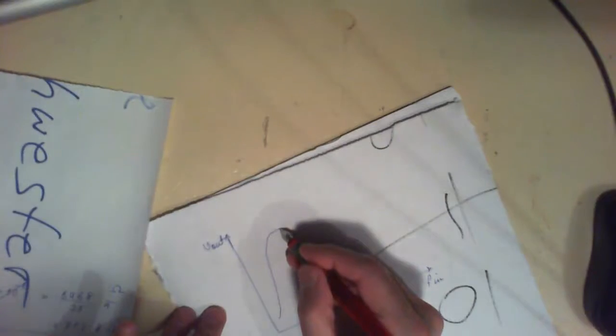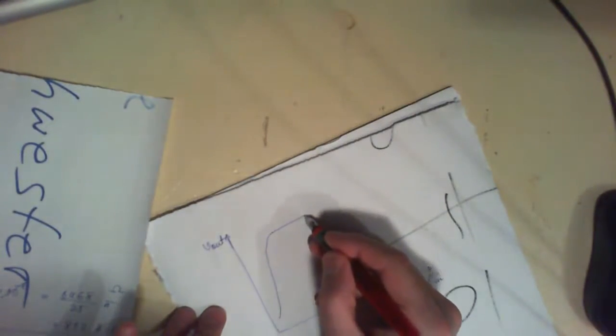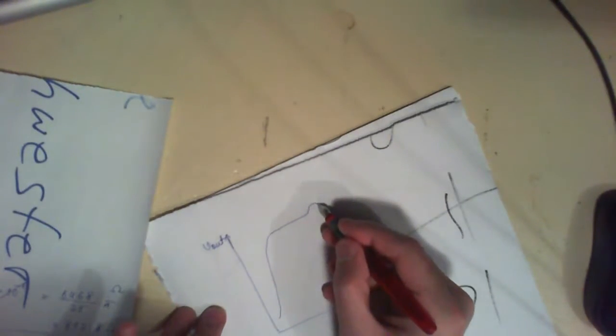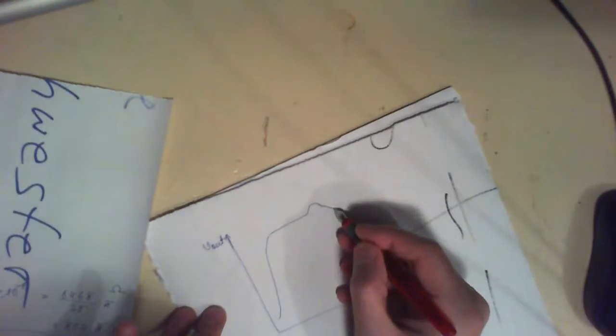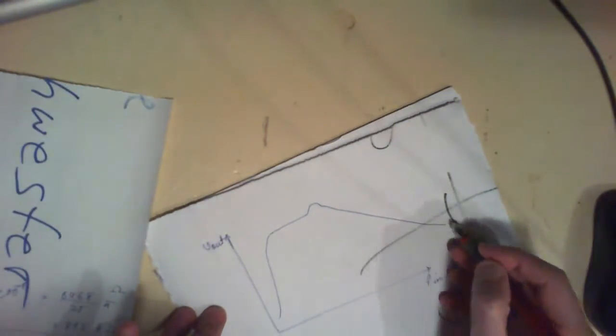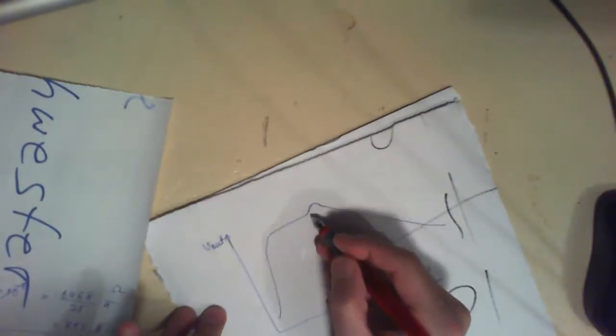The output was constant for a while, and then it got to a peak, and then it came down and started to decrease like this.